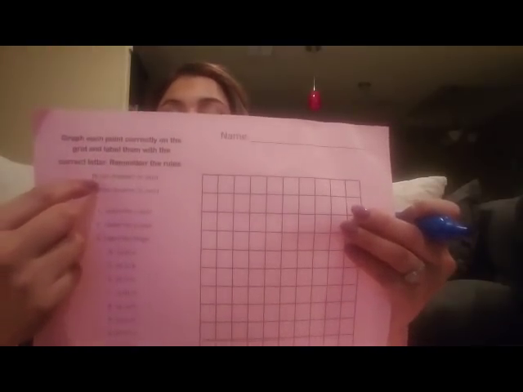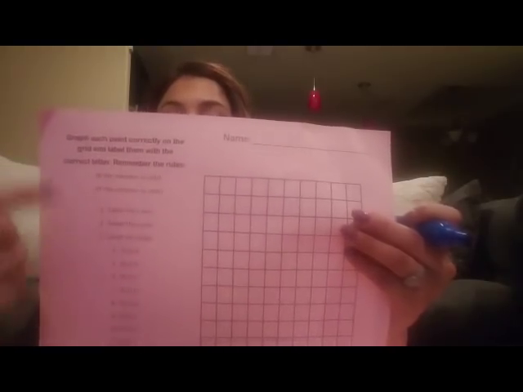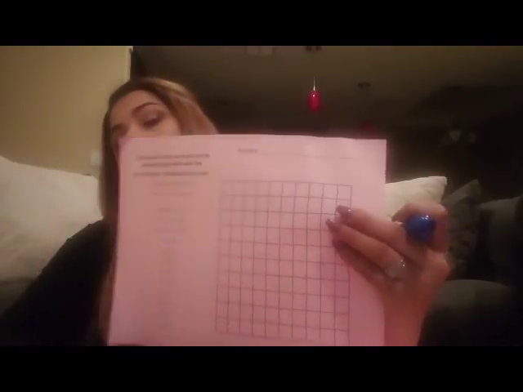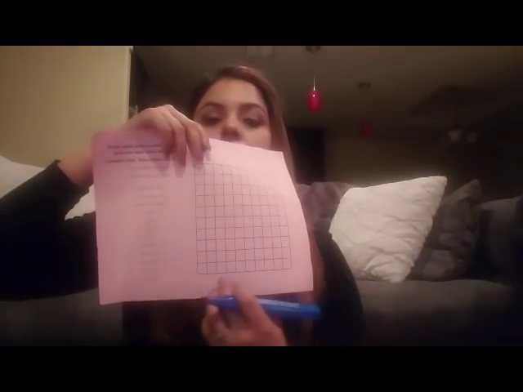Again, we want to graph each point correctly on the grid and label them with the correct letter. Remember the rules: in the elevator on your x-axis, and then up the elevator on your y-axis. So the very first thing it tells us to do is to label our x-axis. If you remember our vocabulary, our x-axis runs from left to right. So if I'm looking at my grid, my x-axis is going to run this way, from left to right on the bottom part.